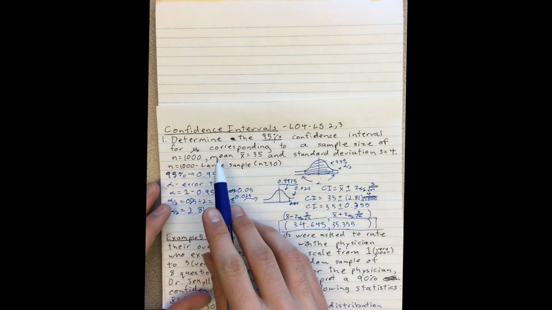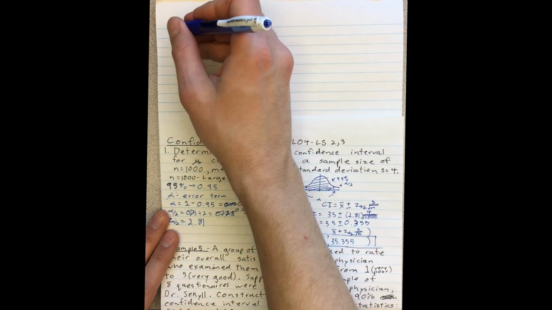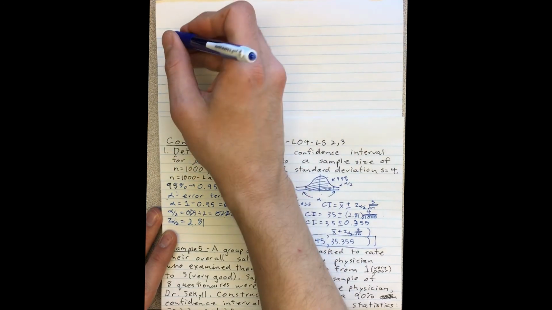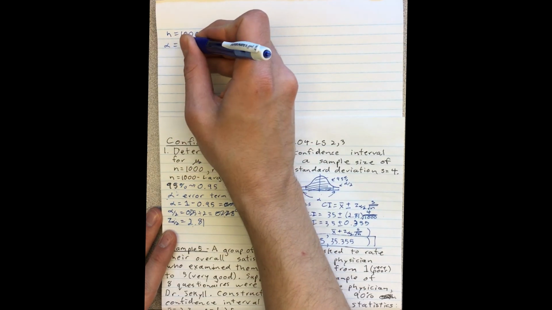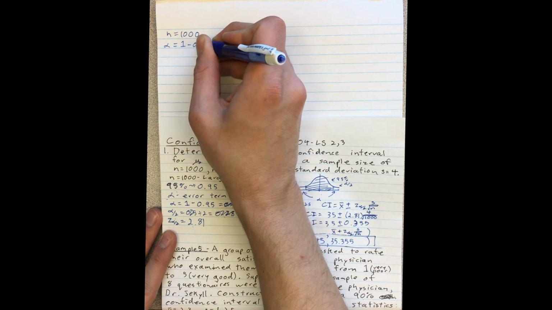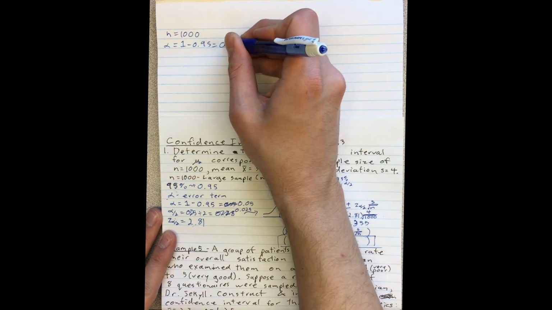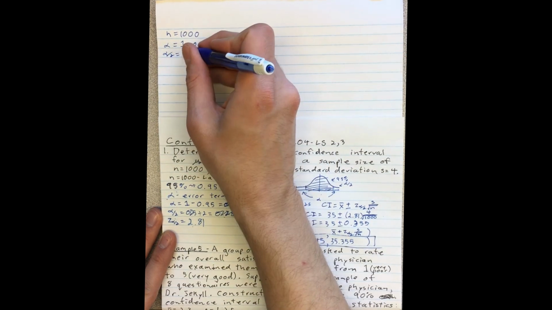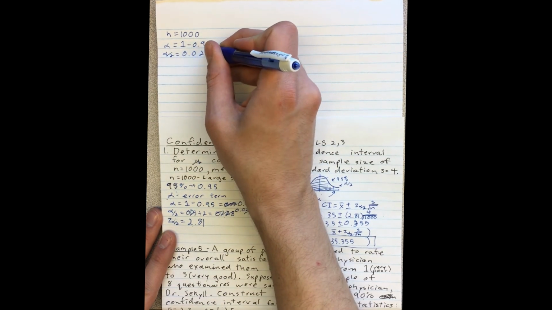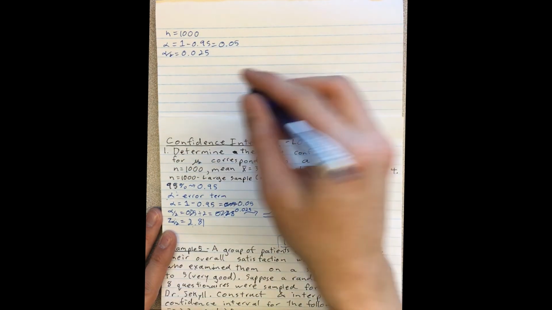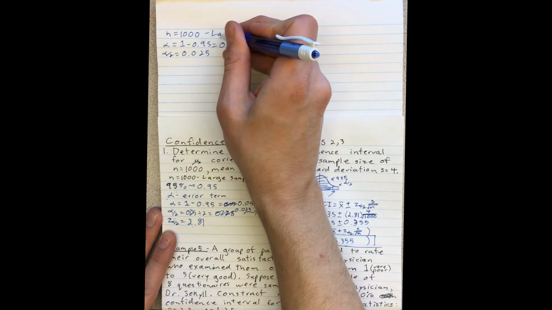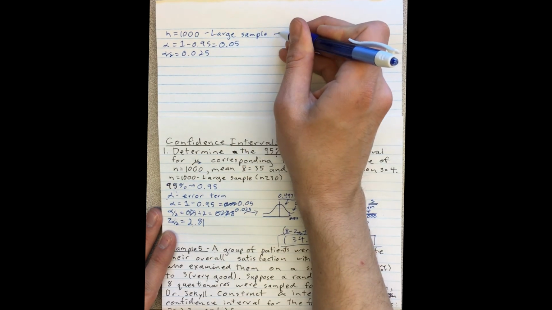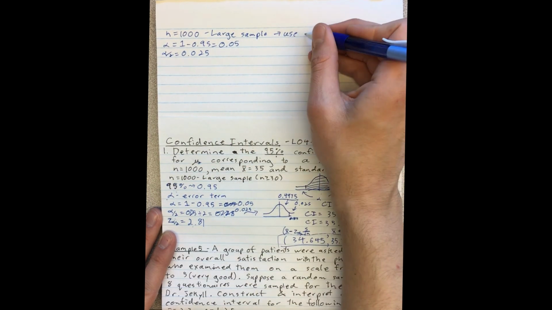So again, here, n was equal to 1,000. Alpha was equal to 1 minus 0.95, which was equal to 0.05. Alpha over 2 was then equal to 0.025. And since we're using z here, because n is large, this is a large sample, so you use the standard normal.